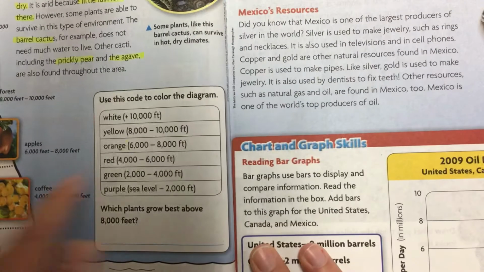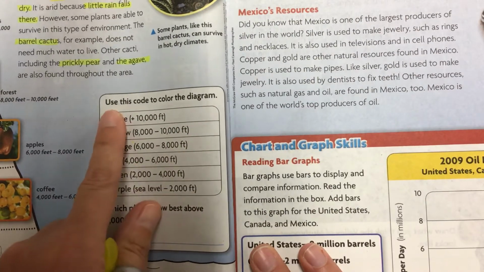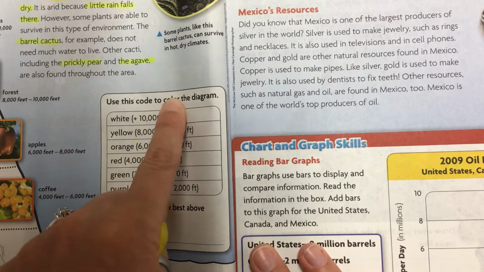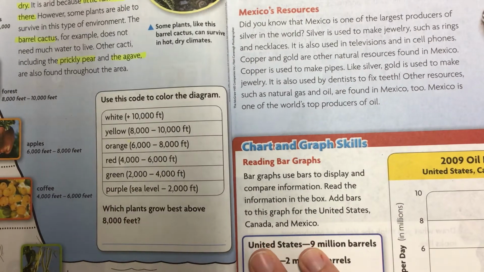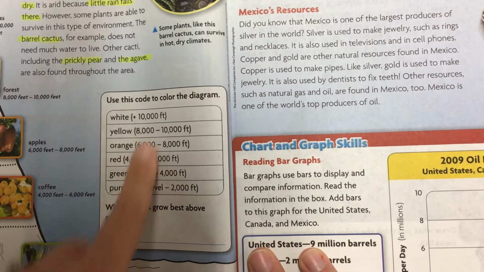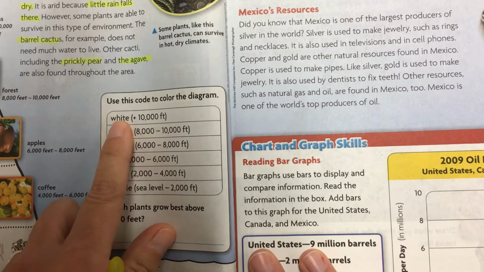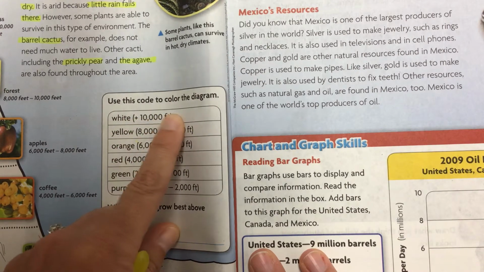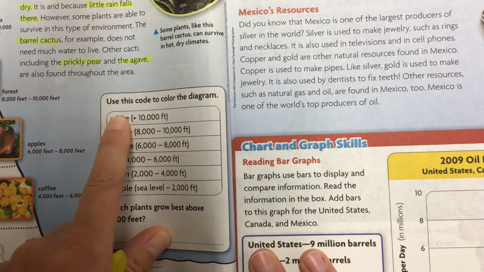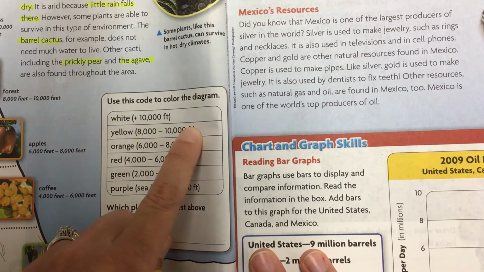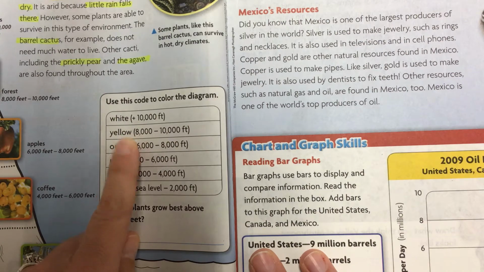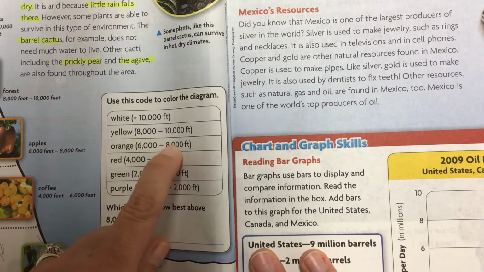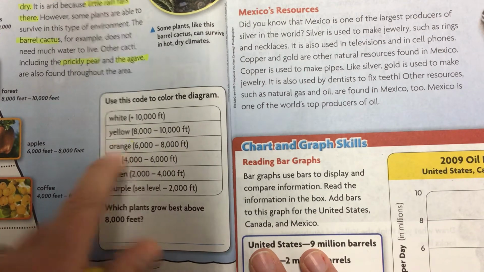This chart here says use this code to color the diagram. You're going to take a few minutes to look at this chart. Above 10,000 feet, you're going to color white. 8,000 to 10,000 feet, you're going to color yellow. 6,000 to 8,000 feet, you're going to color orange.